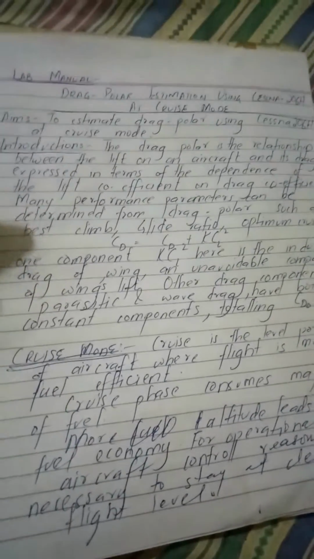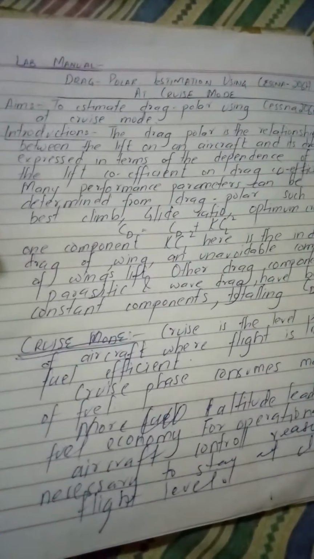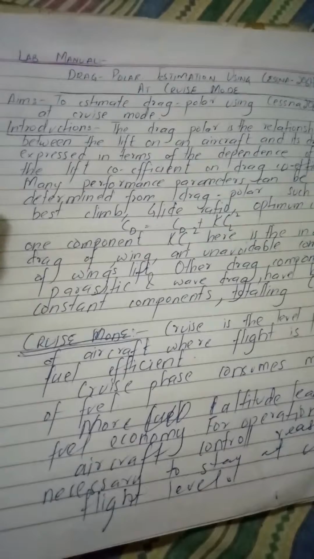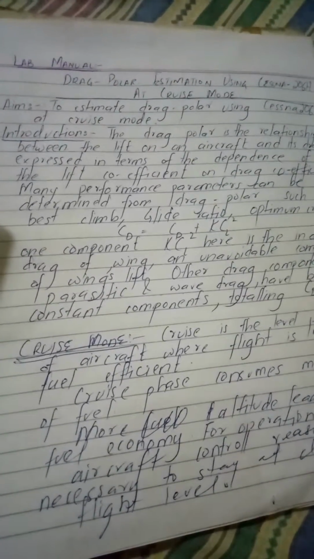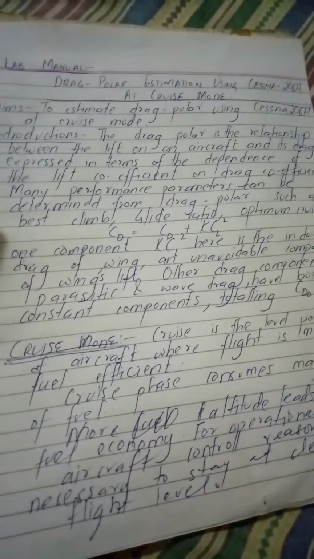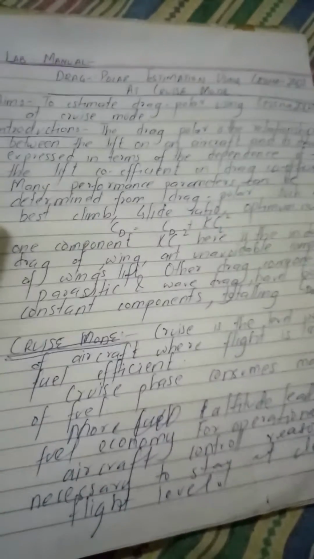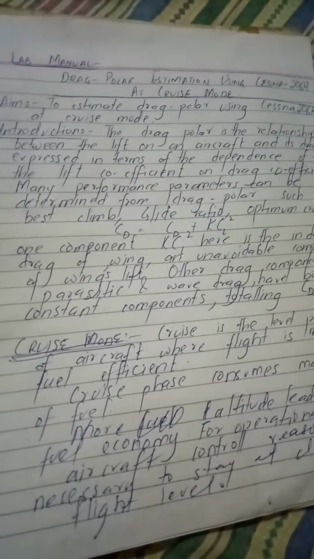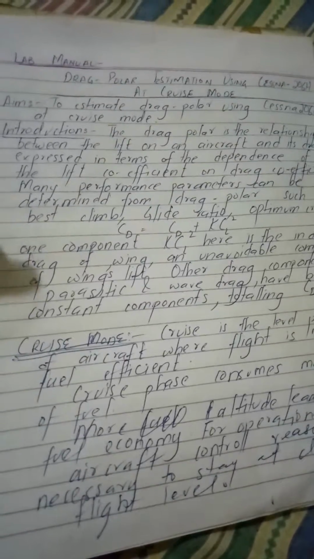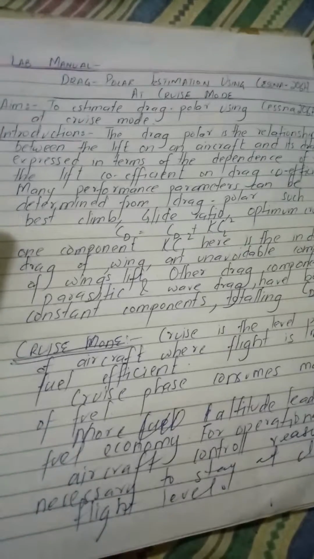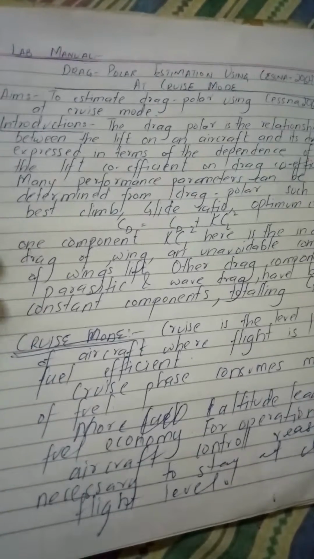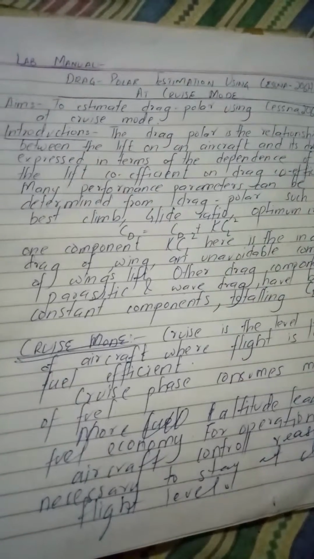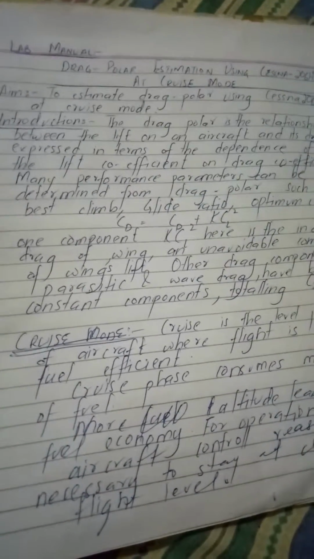But right now, what we are doing is a lab session, or we can say a lab test regarding the drag polar estimation using Cessna 206H at cruise mode. This is the title of the experiment that needs to be done at the laboratory level, so that we can check what are the results from this experiment, and hope we can understand well about the aircraft and aerodynamics.